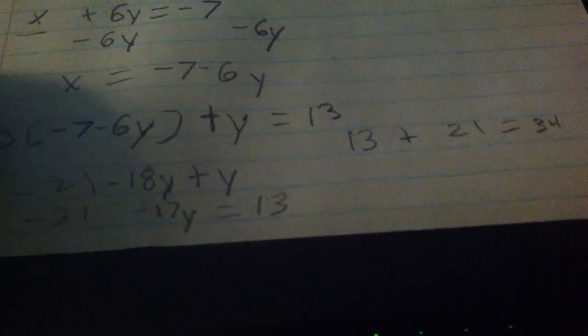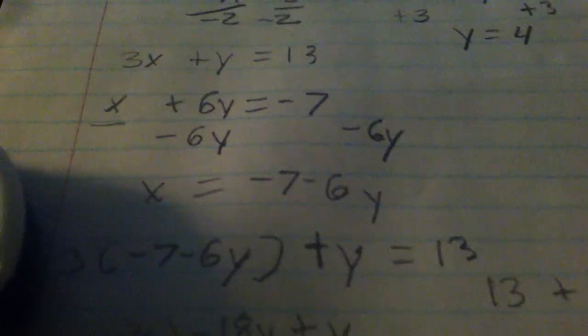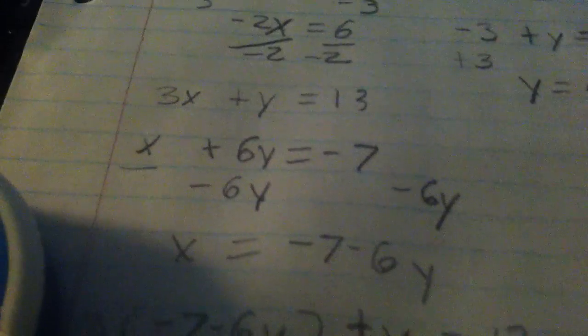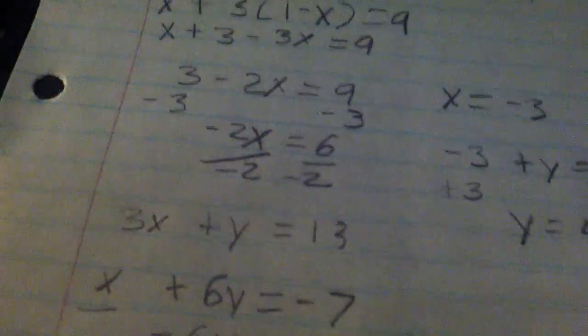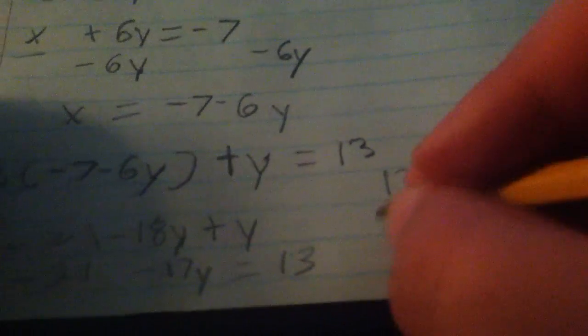And 34 divided by negative 17 is negative 2. So now you know that y is equal to negative 2.